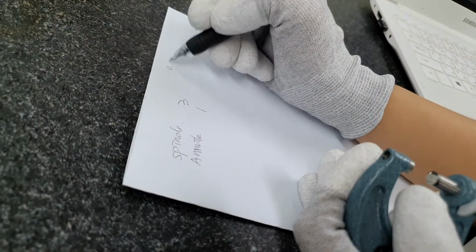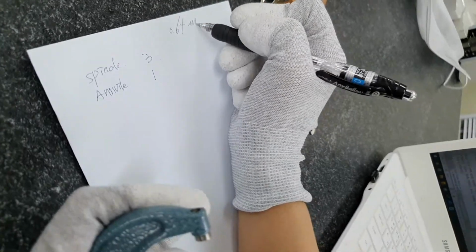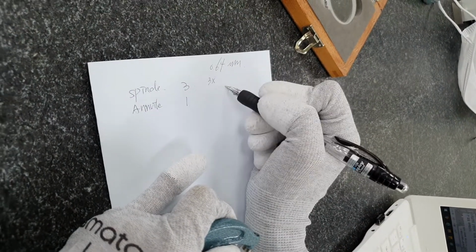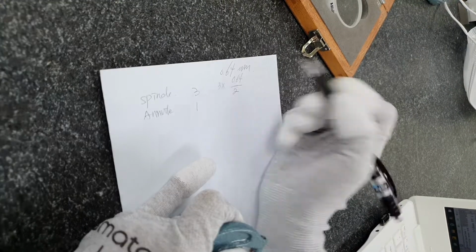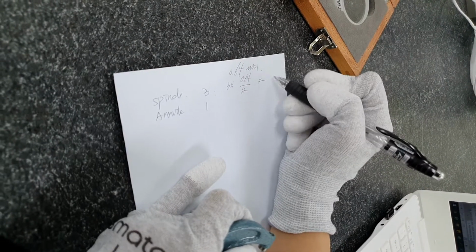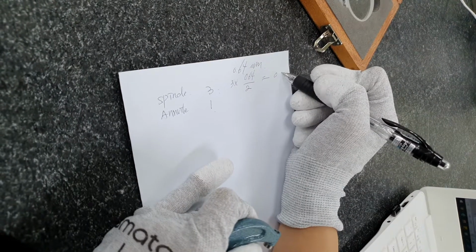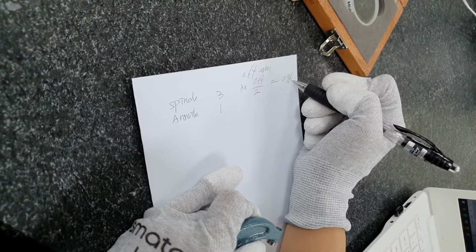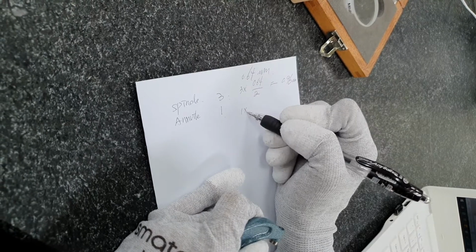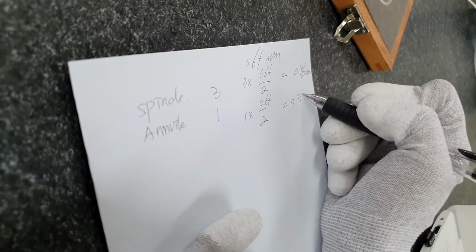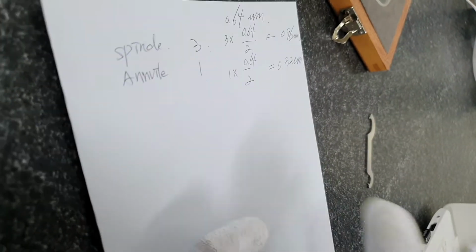Let's just say the light waves are 0.64 micrometer. For flatness, you have to multiply 3 times, so it's gonna be 0.96 micrometer, and it's gonna be 0.32 micrometer as well.